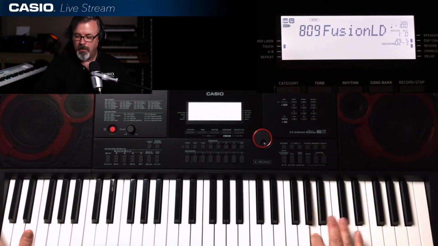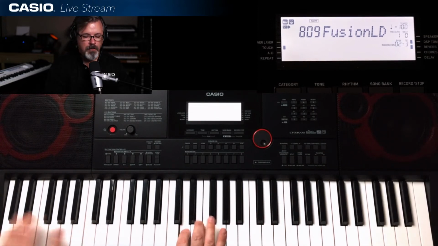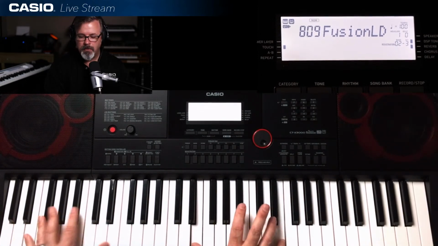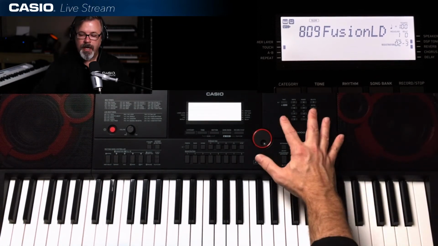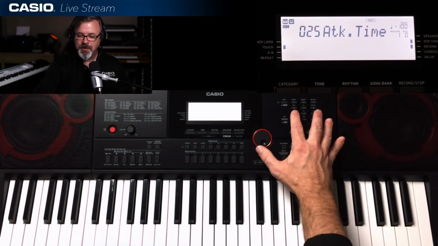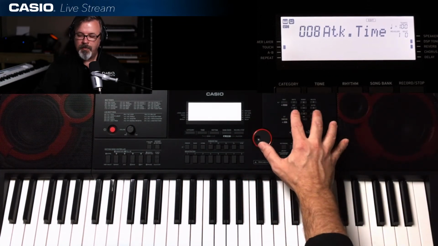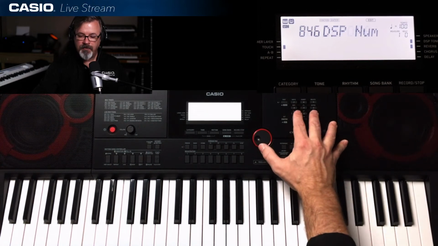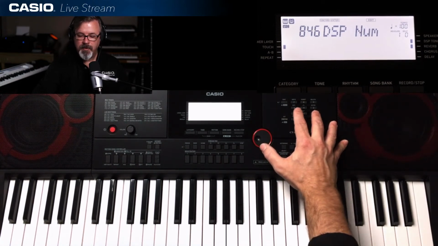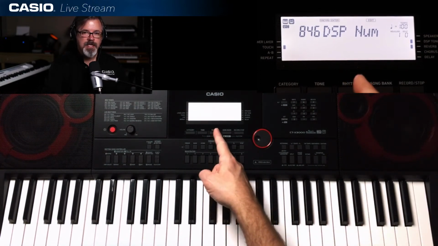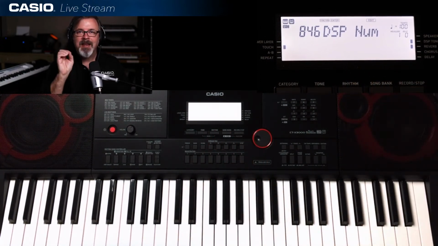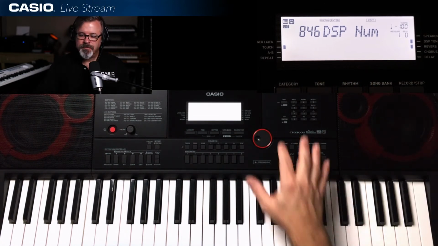Leads. So again, I took a stock tone, I changed some of the parameters here, and then got into the effects and dialed in under algorithm that gave me that delay. 846, you'll see that I keep coming back to that particular algorithm because it's so incredibly flexible.